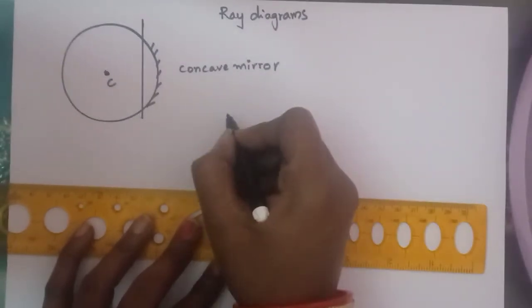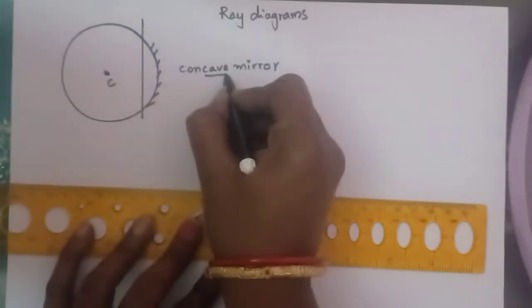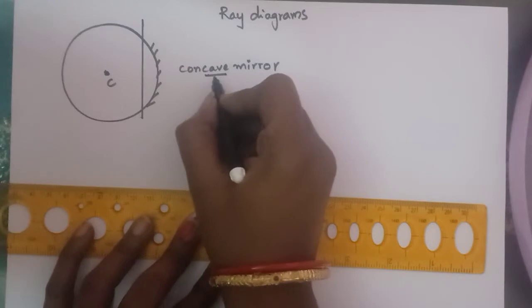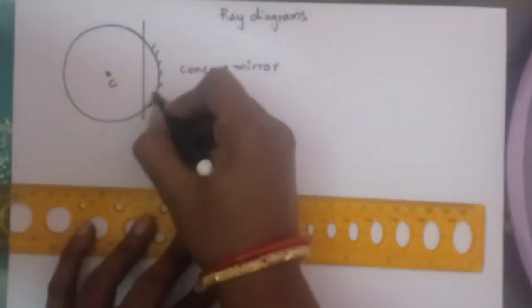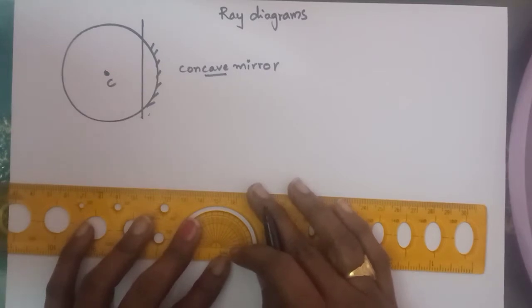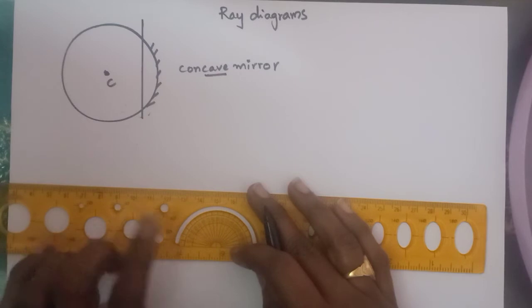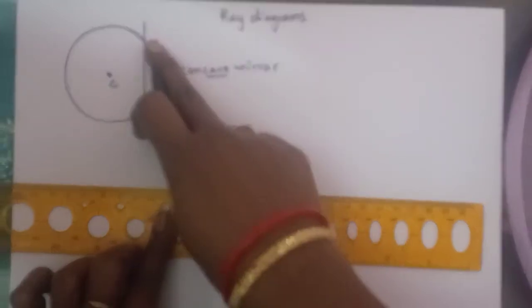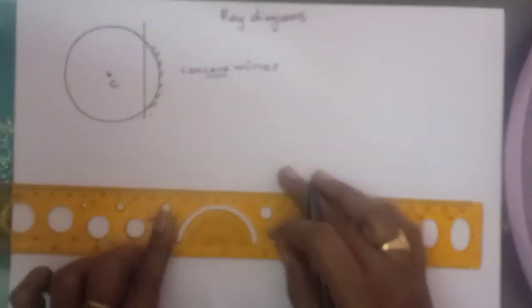How to remember that it is a concave mirror? See, cave, very easy, cave. So the reflecting part is in the shape of a cave, so we call it a concave mirror. So easily we can know the difference between a convex mirror and a concave mirror. For a concave mirror, the reflecting surface will be in the shape of a cave.